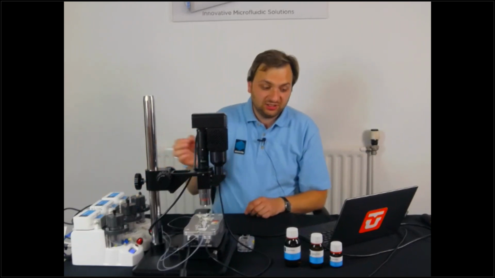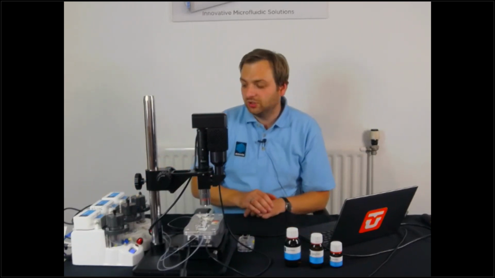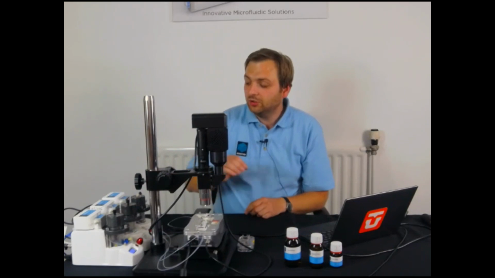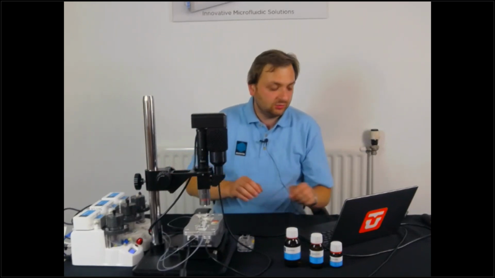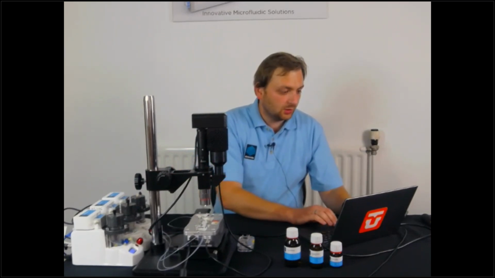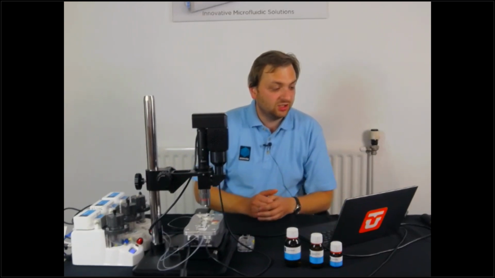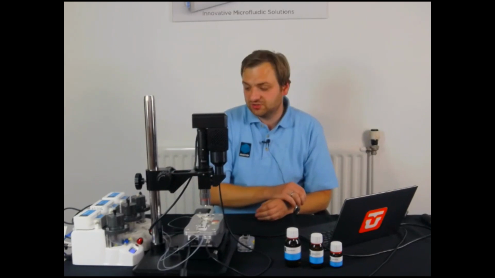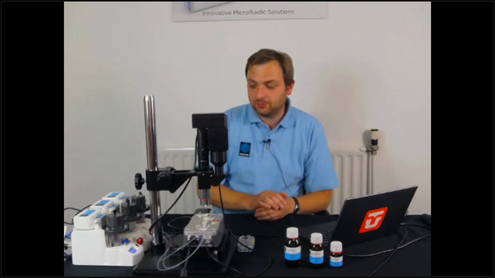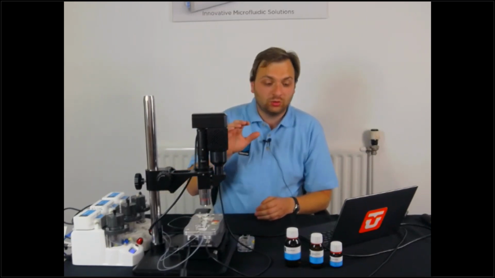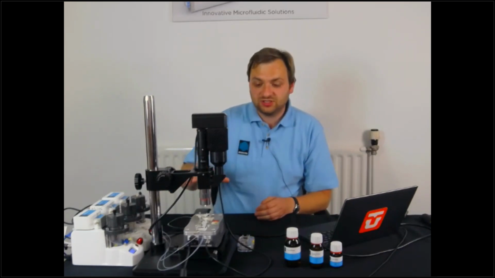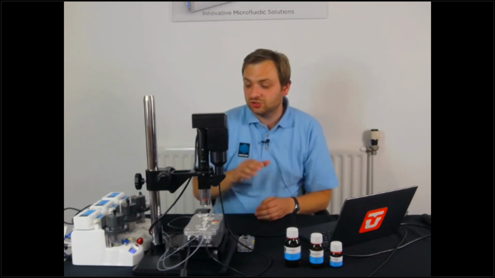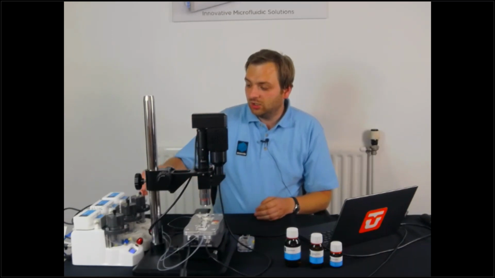That flow sensor is a heat trace flow sensor, so it doesn't interfere with the flow, but it measures flow rate down to 0.1 of a microliter a minute. So that generates very precise flow through the system. And the system has the capability to operate in pressure control mode or in flow control mode, where we set a flow and the system will automatically adjust pressures to match that flow.